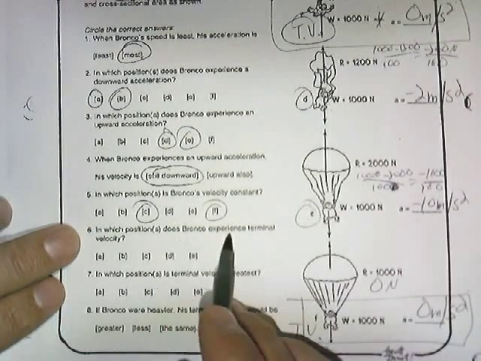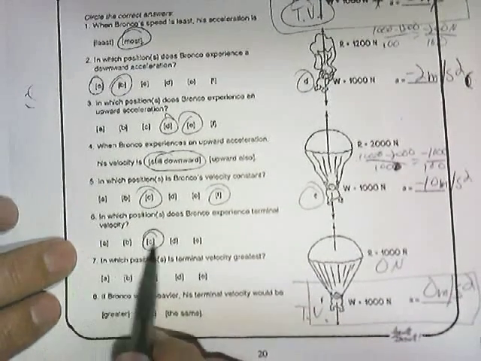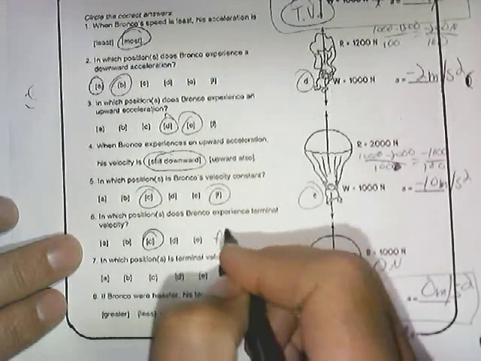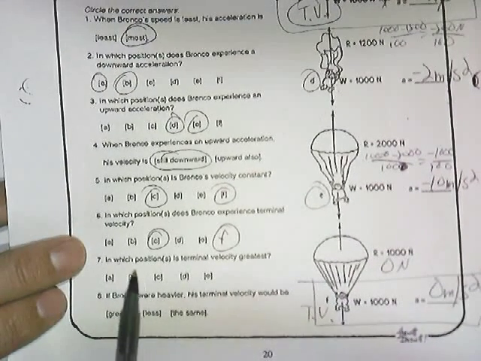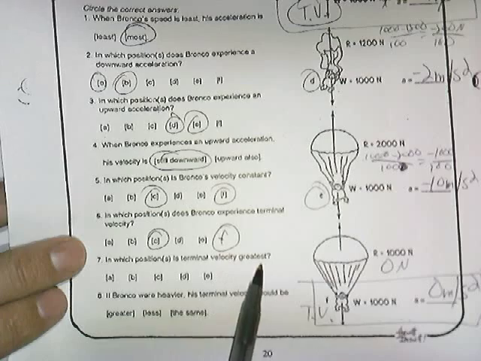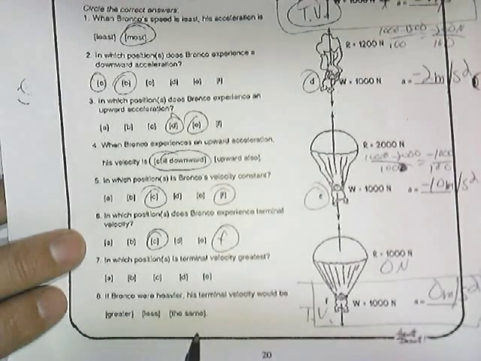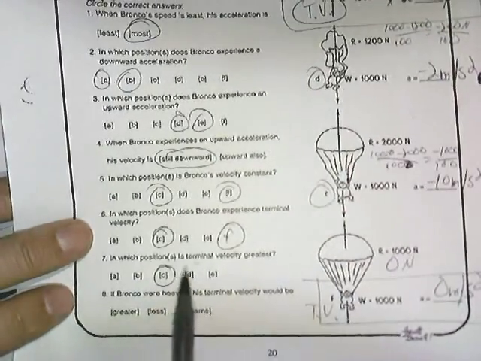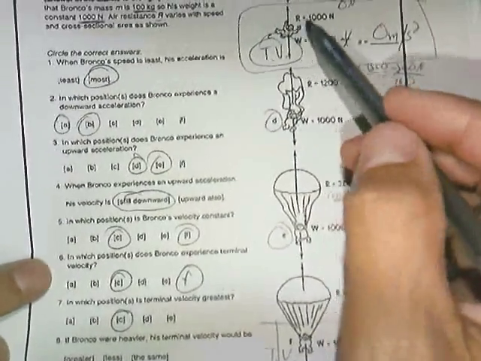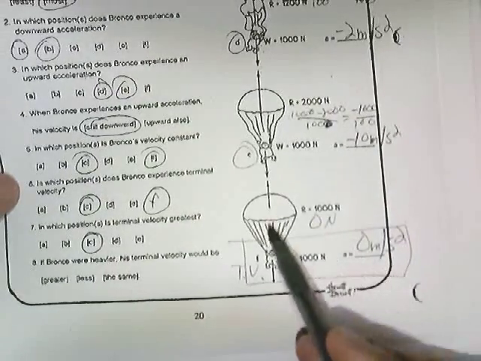So in which position does Bronco experience the terminal velocity? Well, here my only options are A, B, C, D, and E. But we could also say location F as well. So I can add those. In which position is terminal velocity the greatest? Well, okay, this is kind of missing something. At location C, terminal velocity will be faster than at F. Notice, he slowed down to reach a second terminal velocity with the parachute deployed.